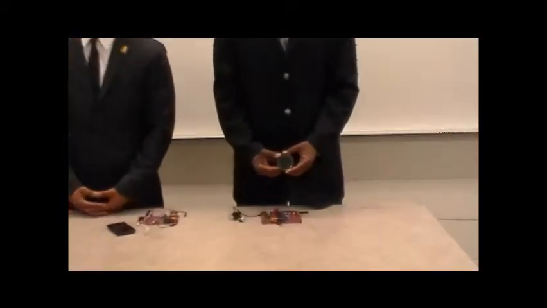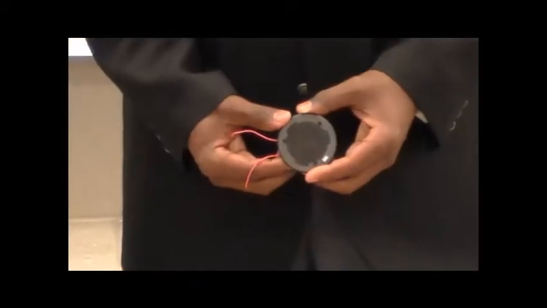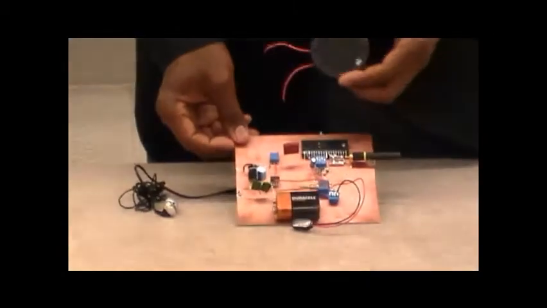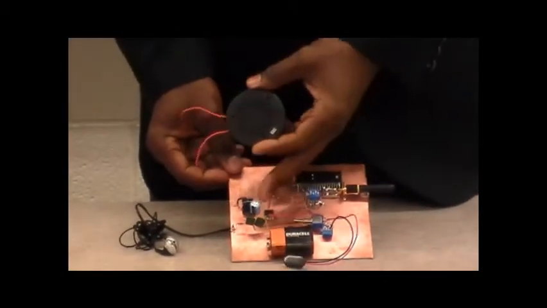Also here is a speaker left over from old headphones, which can also be used as an audio output signal from the LM386 audio amplifier.